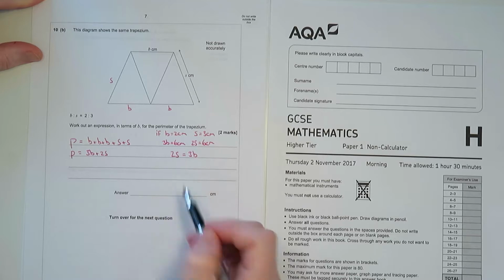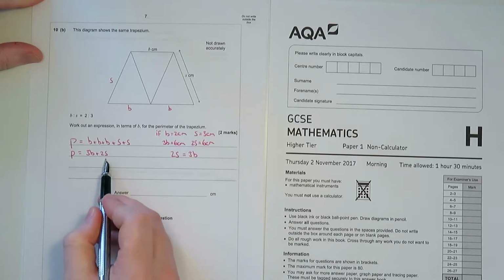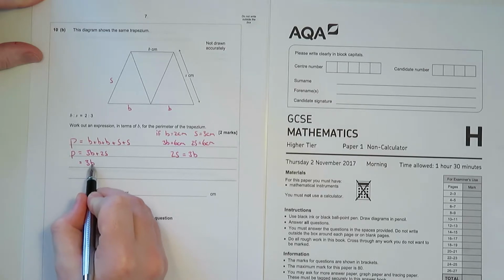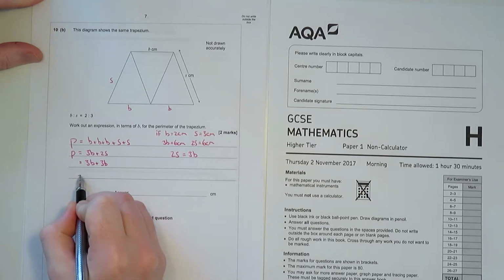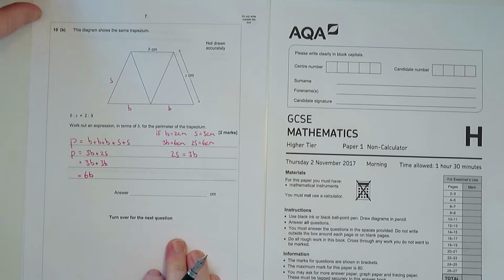So 3 lots of B is the same as 2S. Well, here we have a 2S. So we can say that 2S there is 3B. So we have 3B plus another 3B, which is 6B. So that's the answer to that question, 6B.